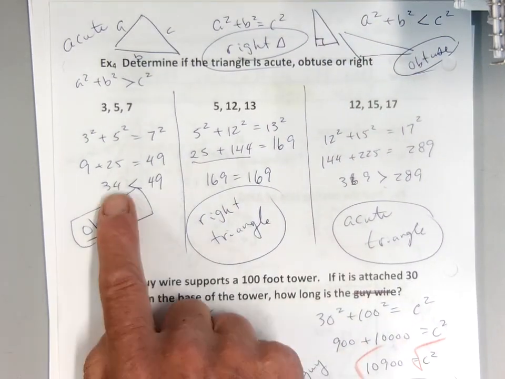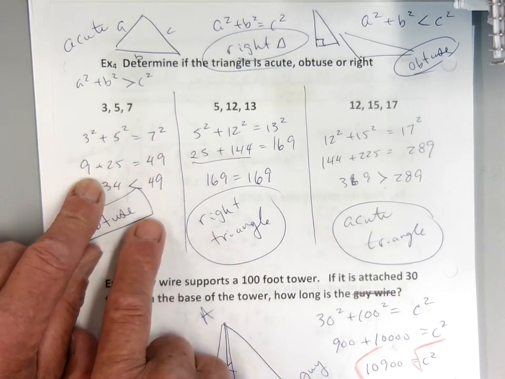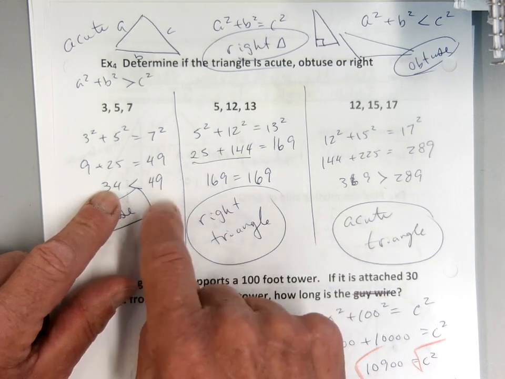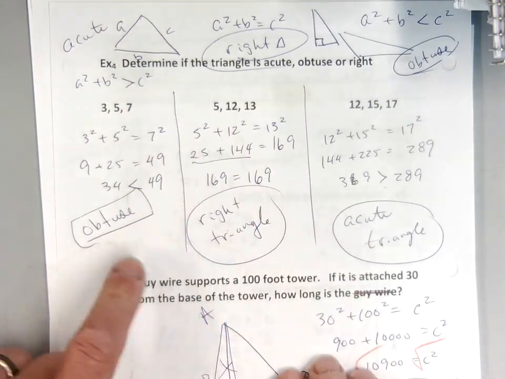So we checked it out. We did Pythagoras' theorem. With this triangle, 3 squared plus 5 squared equals 7 squared. We got 9 plus 25, which is 34. And 34 is less than, or c squared is bigger. This triangle, we didn't draw it. It has to be obtuse.